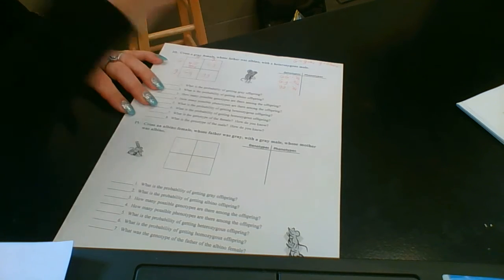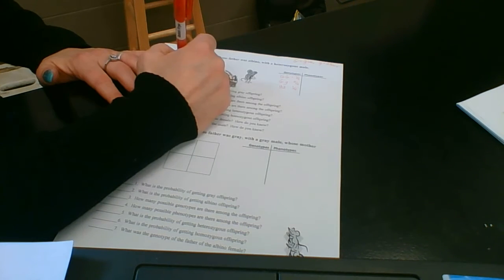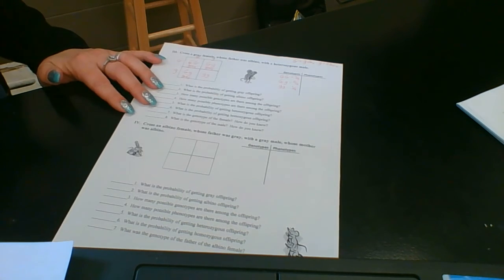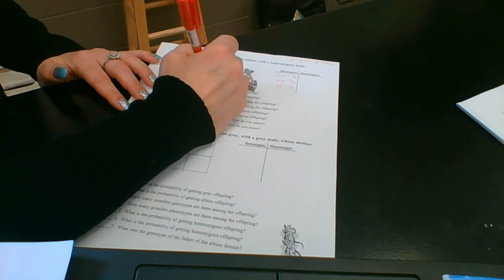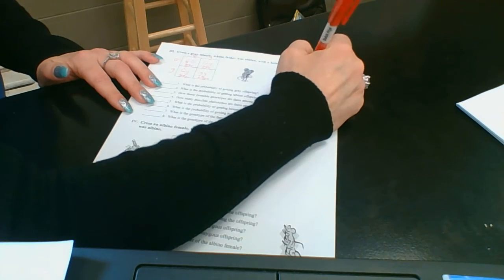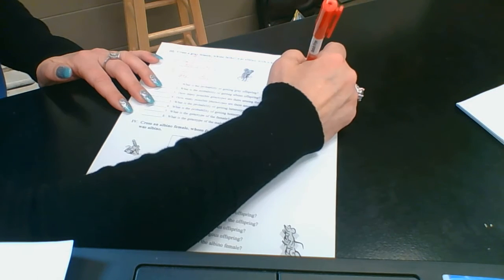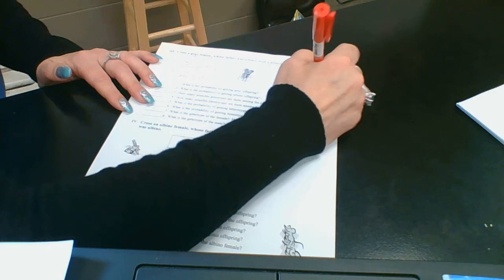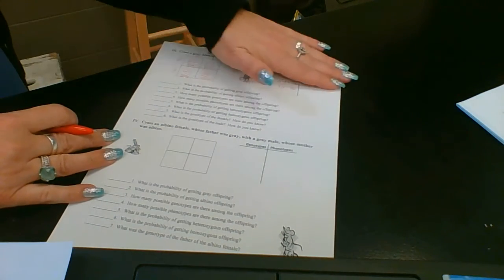Capital is going to be gray. Heterozygous is going to be gray for those two boxes, okay? And then homozygous recessive is going to be albino. So your phenotypes with gray, you're going to have 3 out of 4, and albino, you're going to have 1 out of 4, okay? So that's the setup for that one.